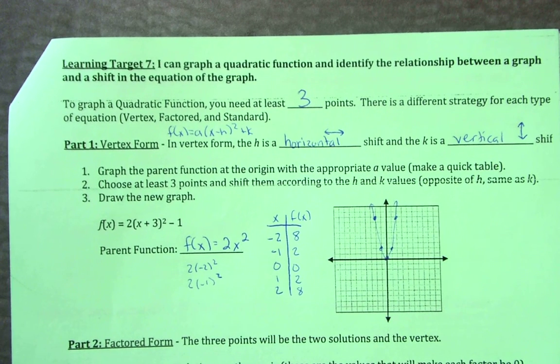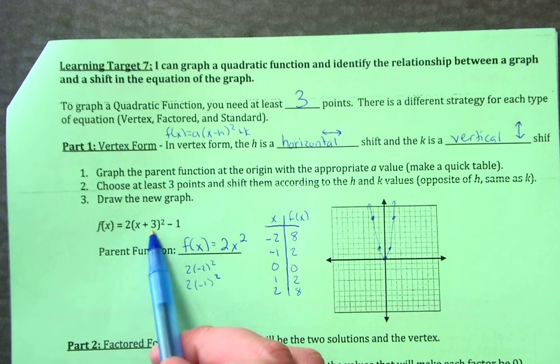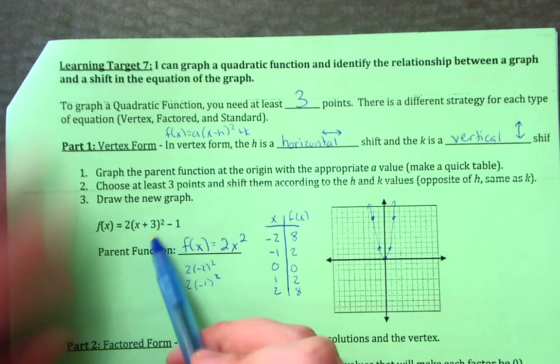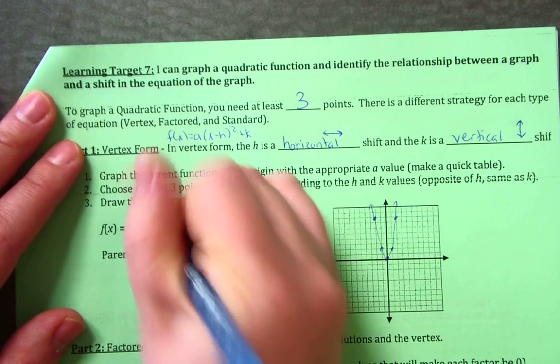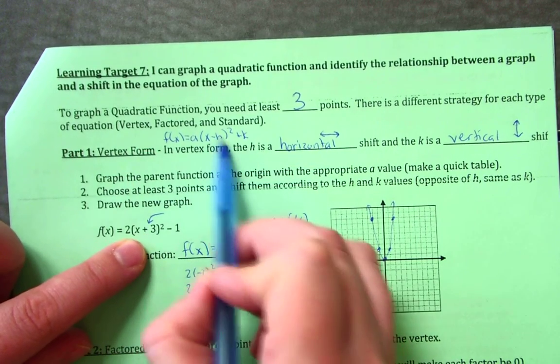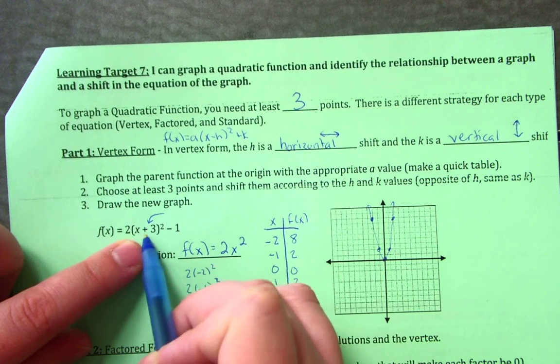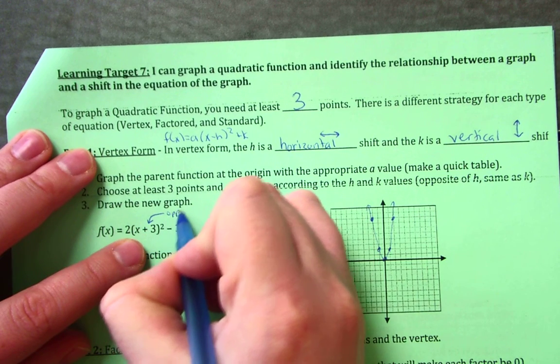Now what we're going to do is graph the function with the shifts. So this function right here is moving 3 spaces to the left. Because that's a +3 in our original function, this is going to be the opposite direction that you would think.